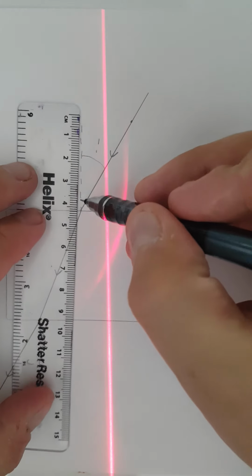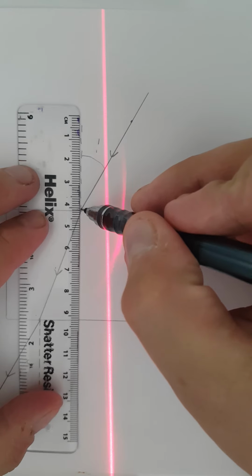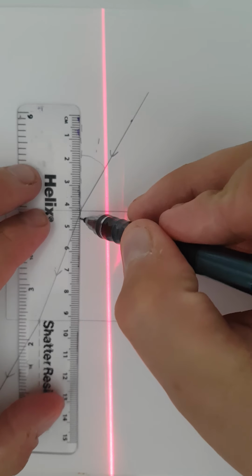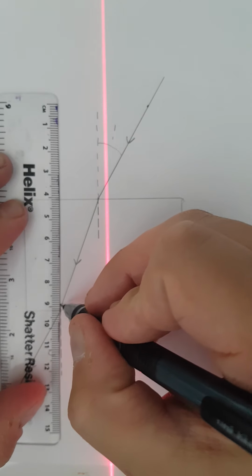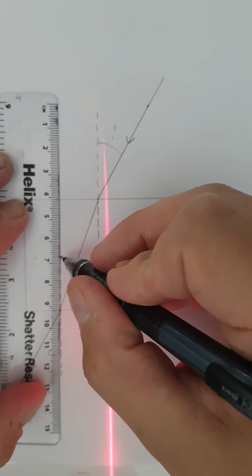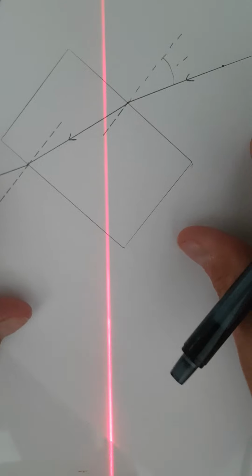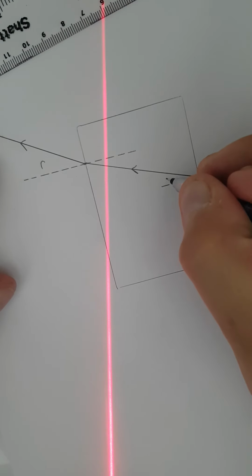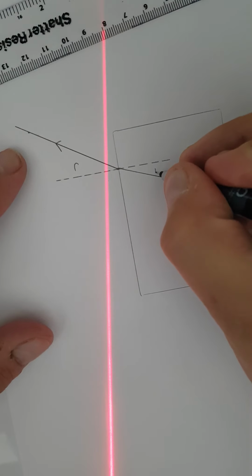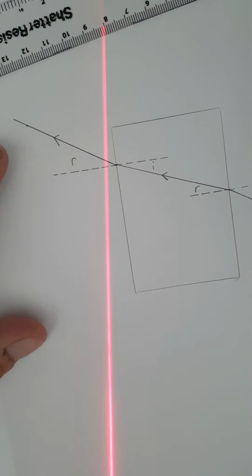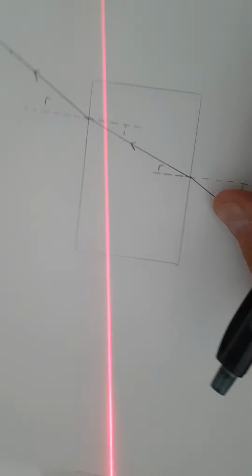I can continue these normal lines into the block and mark in the next two. So this is my angle of refraction inside of the block, and this is my angle of incidence inside of the block. Now what do we notice here?